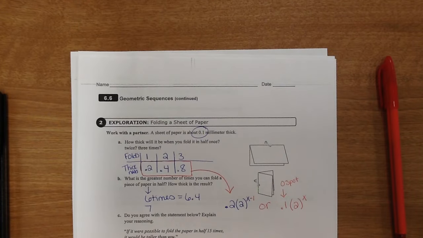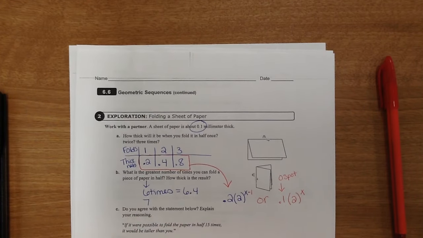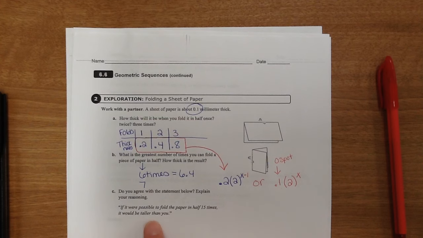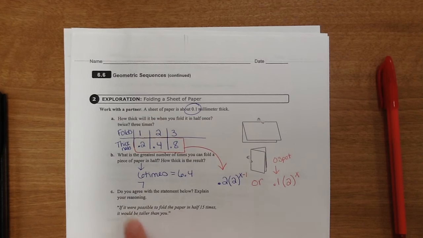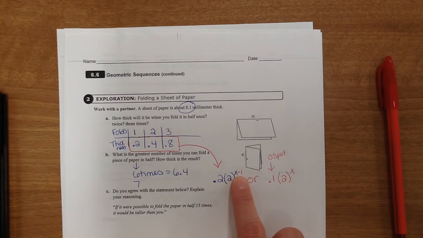So just to finish this up, it says, do you agree with the statement below? Explain your reasoning. If it were possible to fold a paper 15 times, it would be taller than you. Now, I know that's a general question because I'm taller than many of you, but let's work that out. Will it matter which one we plug it into here? Not as long as we adjusted that.